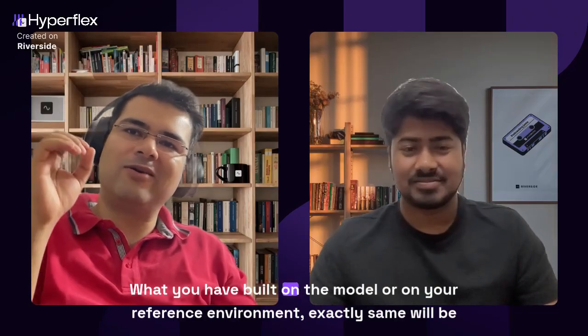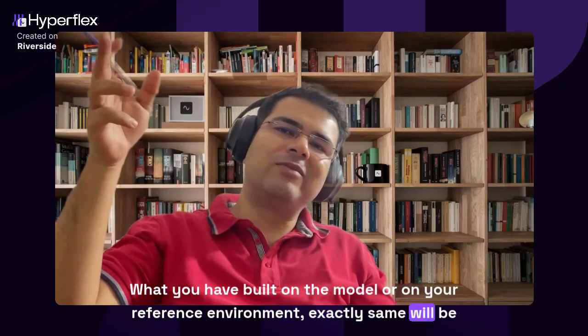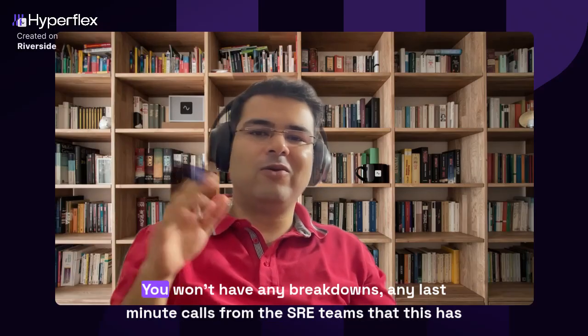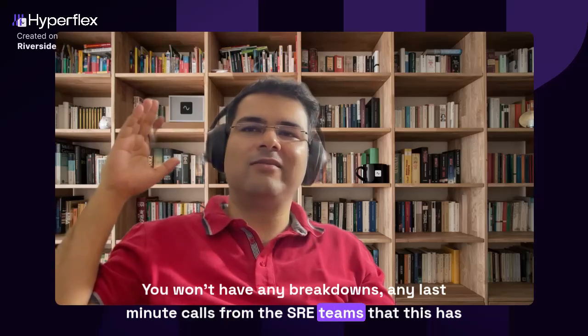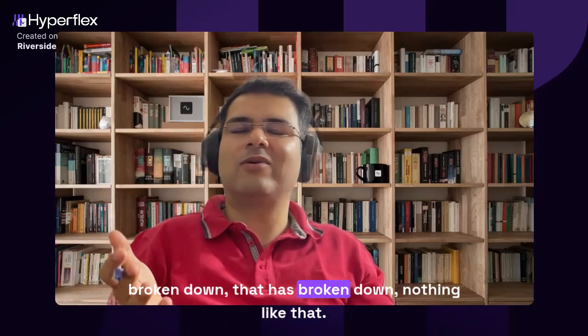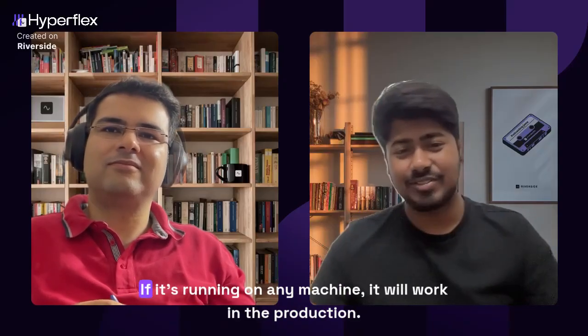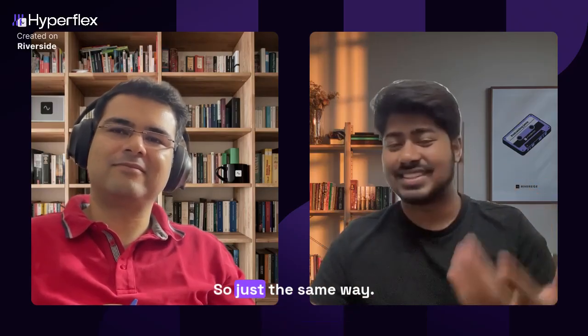What you have built on the model or on your reference environment, exactly the same will be replicated in the production environment if you have followed the steps properly. You won't have any breakdowns, any last minute calls from the SRE teams that this has broken down, that has broken down, nothing like that. 100%. It's like the solution Docker has provided. If it's running on any machine, it will work in production. So it's just the same way.